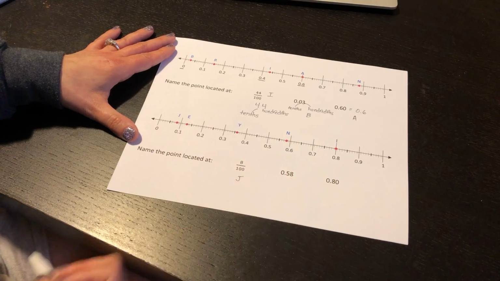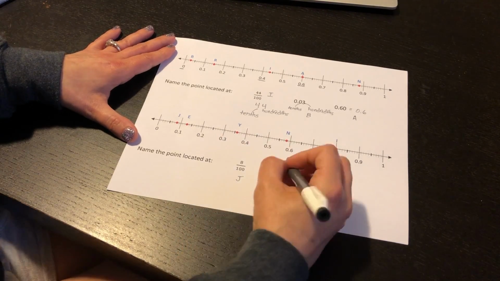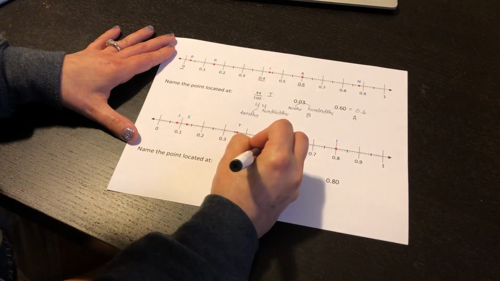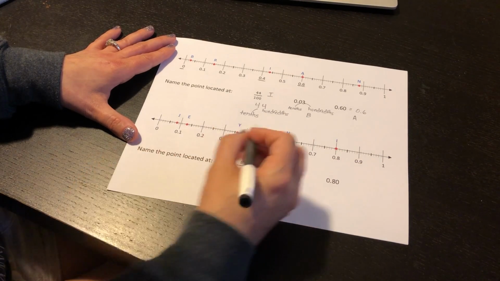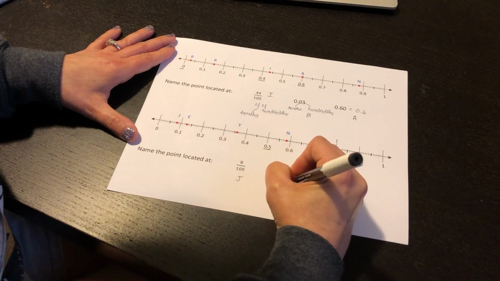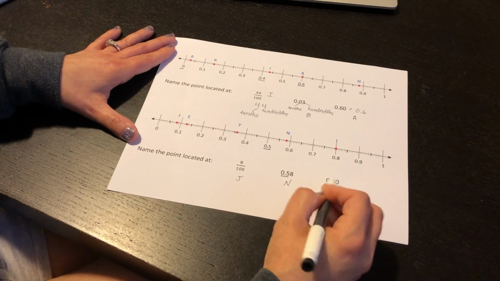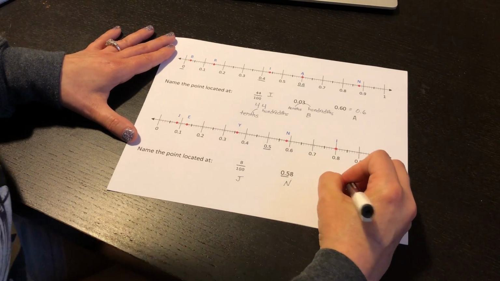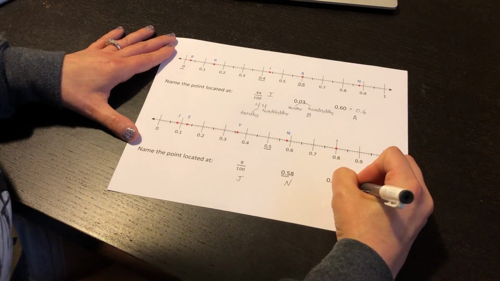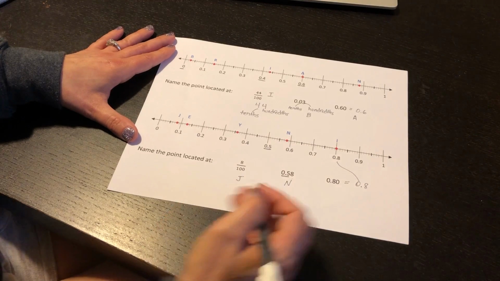Now we go to 58 hundredths. I want you to see if you can find it and say it in your head. If you said N, you're correct. 0.5 is where we start first. Then there's 5 in the middle, 6, 7, 8, point N. And then I know I'm getting a little bit repetitive, but here's that equivalency piece again. Even though it says 80 hundredths, I can also think about it as 8/10, and there it is right there.